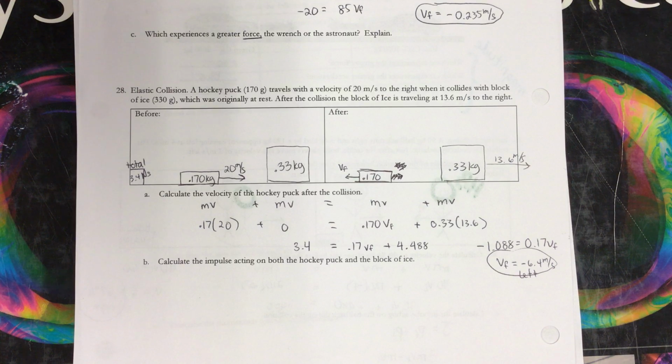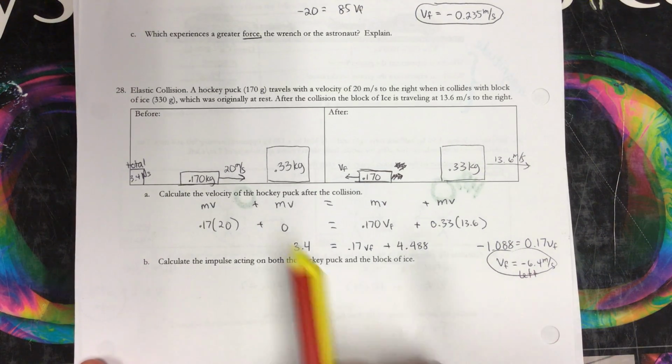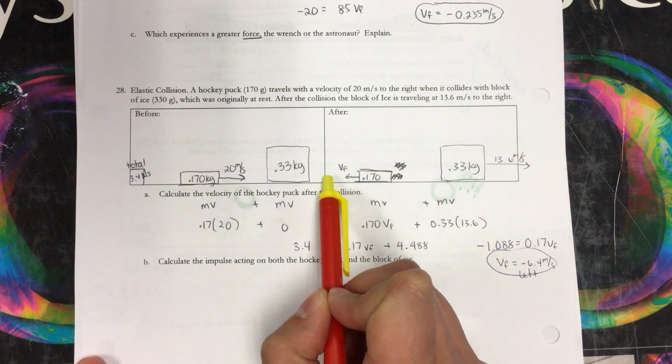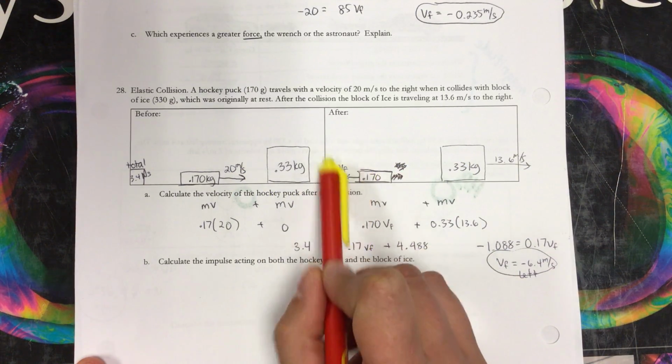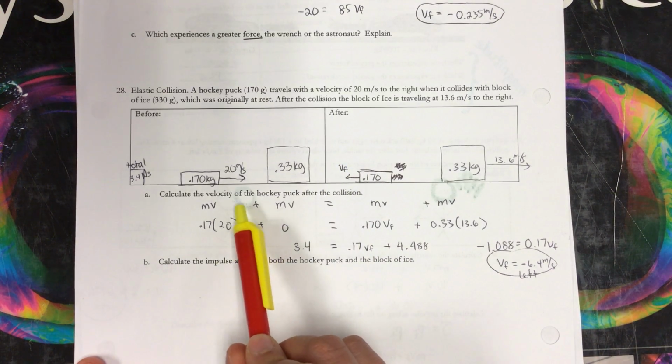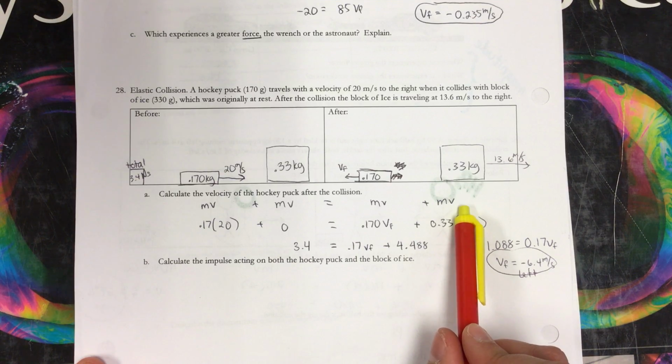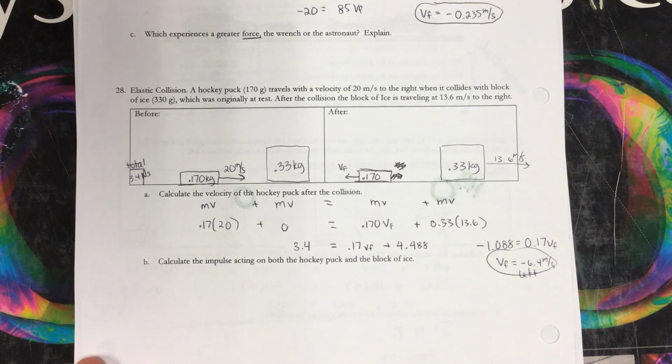Hey, just a quick note on how to make sure you actually get the points you deserve on these problems. Please make sure your picture has mass and velocity of every object that you know, leaving it as VF for the object you don't know. When you go to calculate a velocity, I need to see this conservation of momentum equation. That's the physics part.